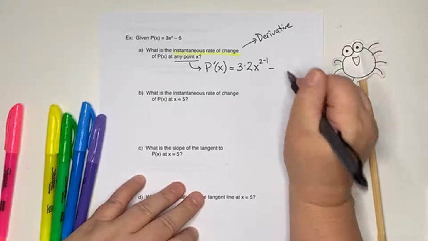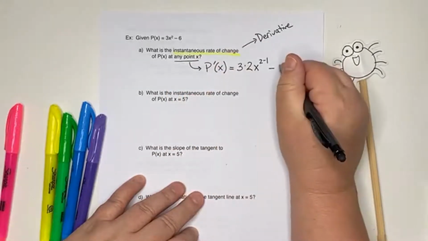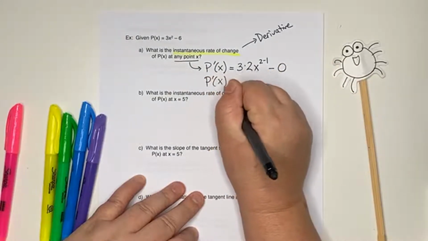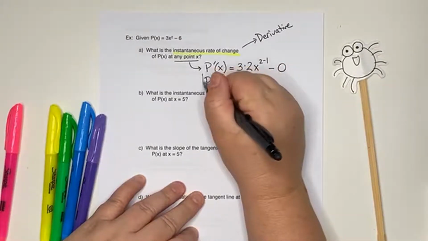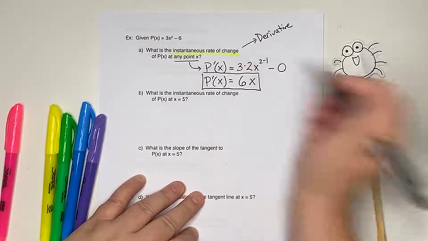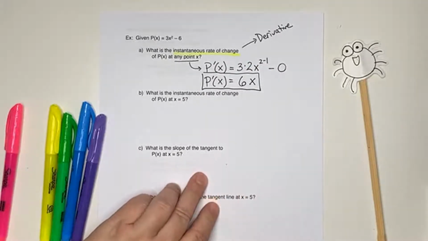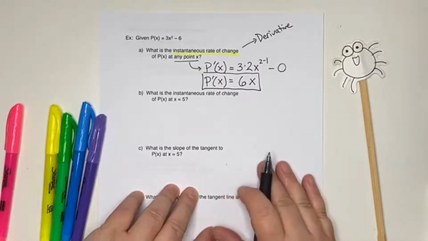And then minus, and what's the derivative of a constant? You're right, the derivative of a constant is 0. So P prime of X equals 6x minus 0. Not too bad. Okay, so this is our instantaneous rate of change at any point X. Let's go on to B.